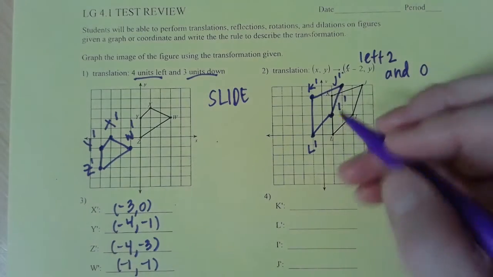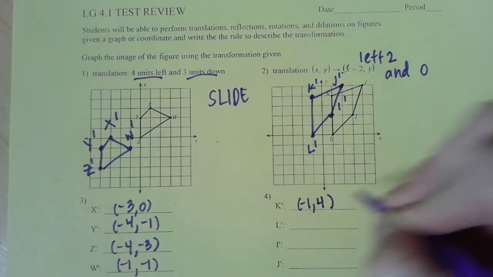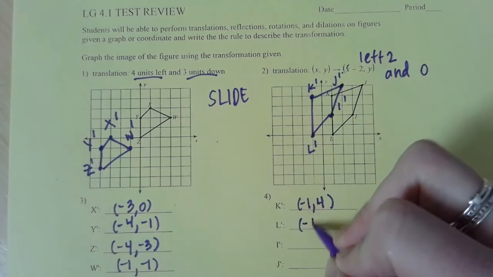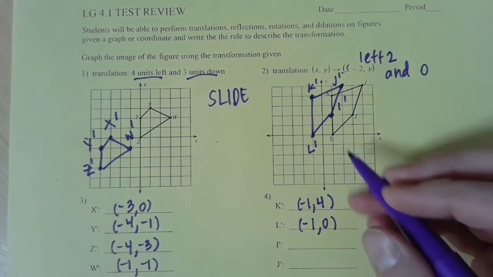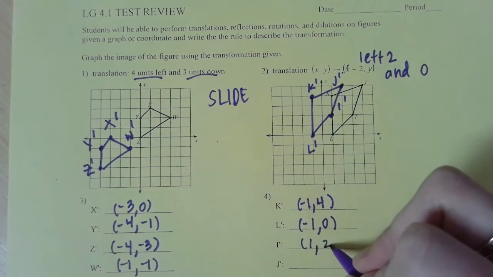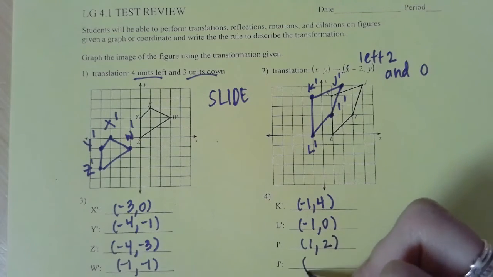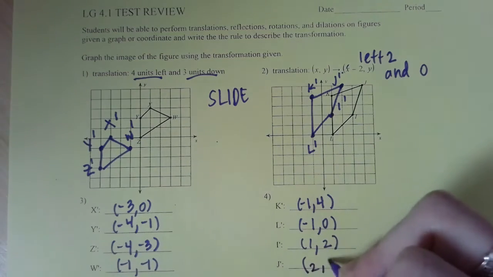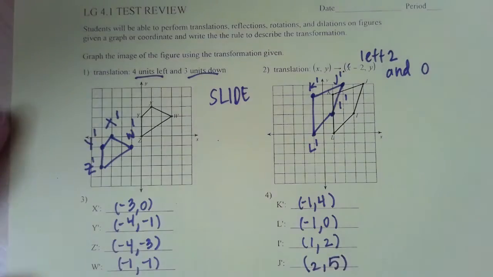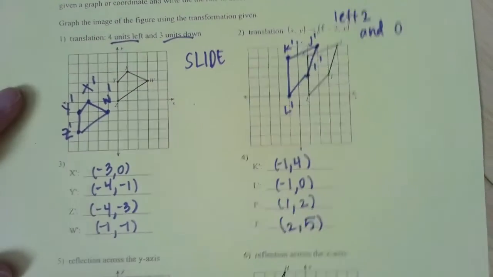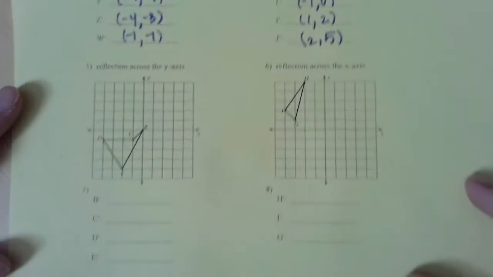So K prime is now at negative 1, 4. L prime is at negative 1, 0. I prime is at 1, 2, and J prime is at 2, 5. So that's how you translate. And the next thing we're going to do is we're going to reflect.